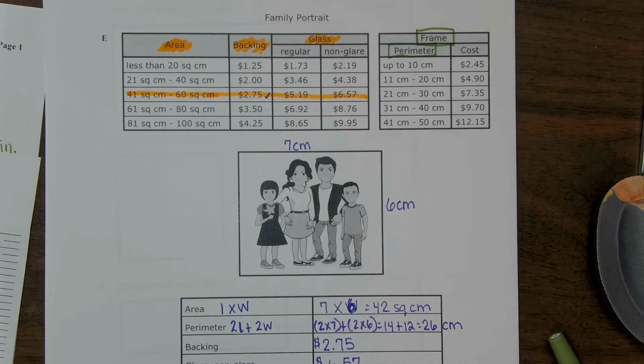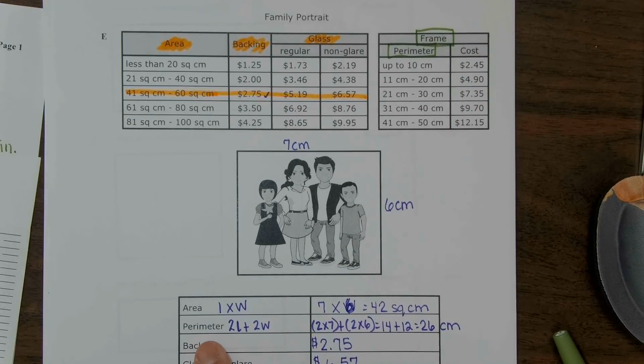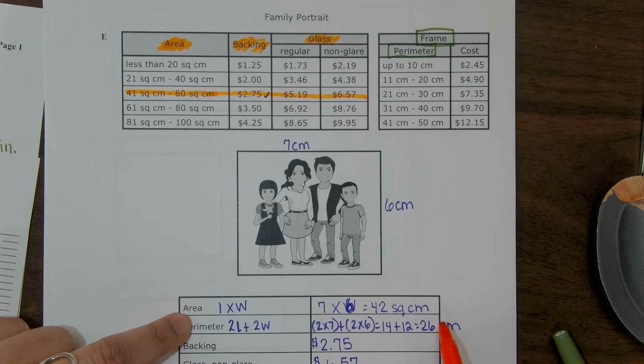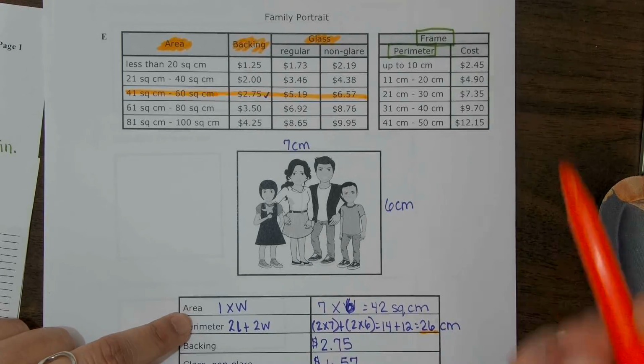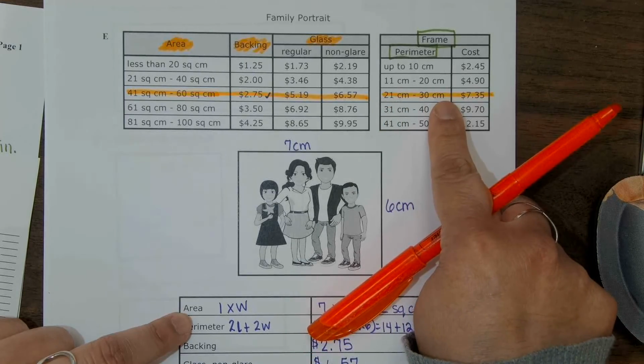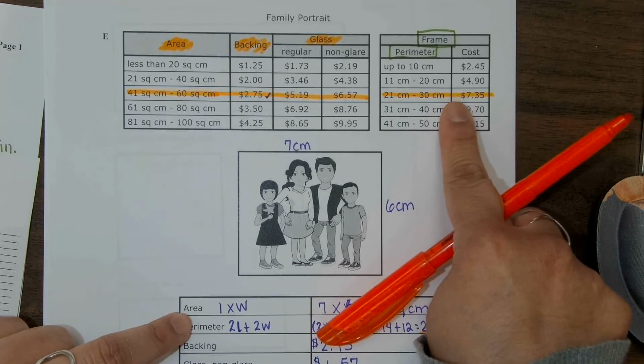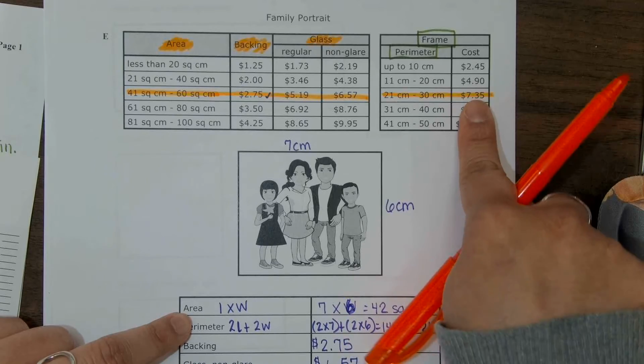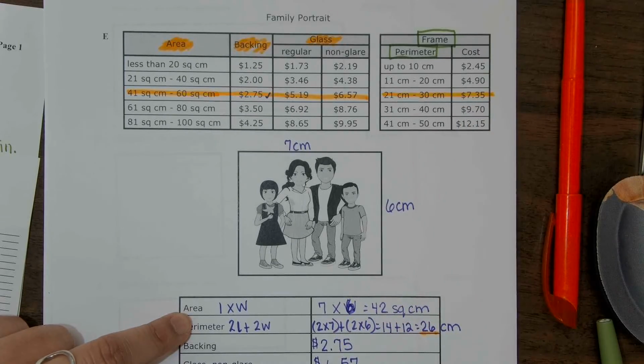Now the frame. The frame is the outside perimeter. The perimeter was 26 centimeters, so this would be between 21 and 30. So the cost of the frame would be $7.35.